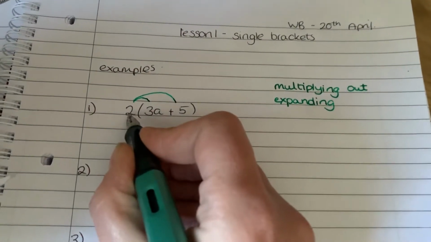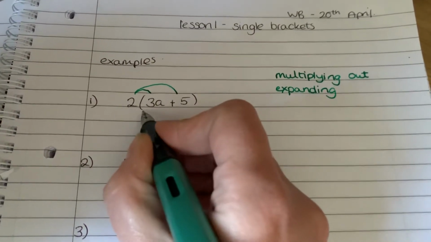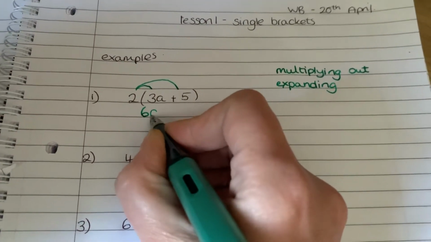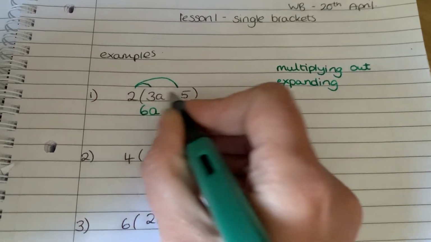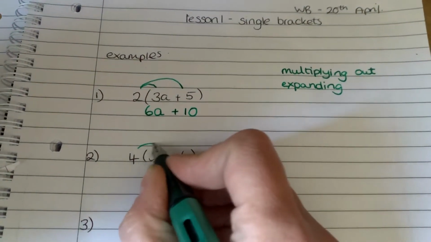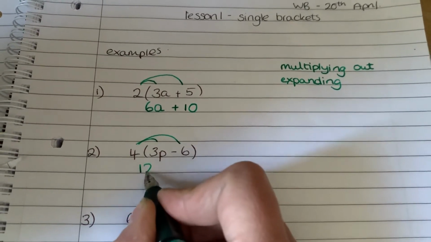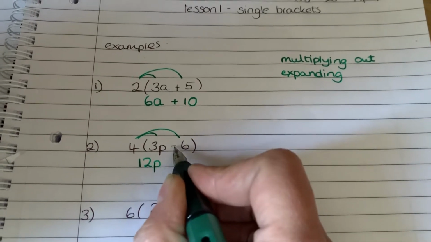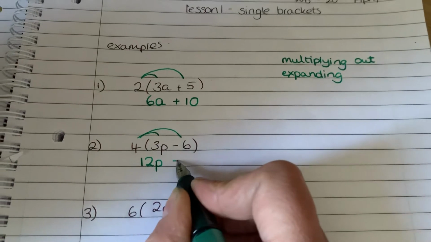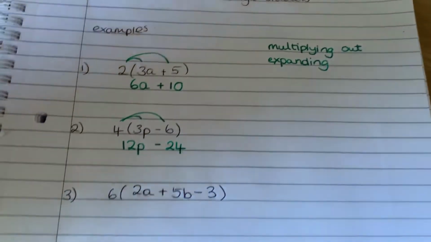So we do 2 times 3a. So we do the numbers because we've got 2 numbers there. So 2 times 3 is 6. Remember, it's always multiplying, not adding. And then we've got the a on the end. And then I've got 2 times 5, which is 10. So I've got rid of the brackets. I do the same here. 4 times 3p is 12, and then I've got the p. Now one thing I've done different here is I've got a negative. So 4 times minus 6 would be minus 24. Remembering a positive times a negative is a negative.